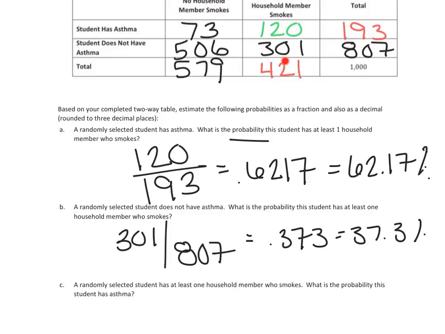Part C, I'm randomly selecting a student who has at least one household member who smokes. So here's the one household member that smokes line. I know I have a total of 421. Now here's the question. What is the probability that the student has asthma? In my household member that smokes, that has asthma, I would say that's 120 out of a total of 421. If I divide those, that's 0.285, or 28.5%.